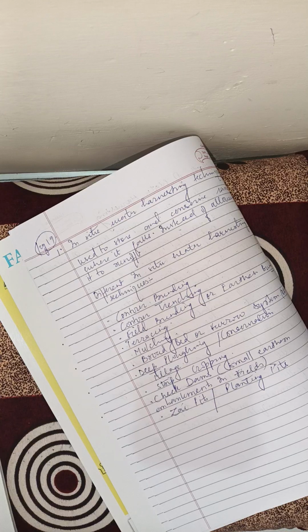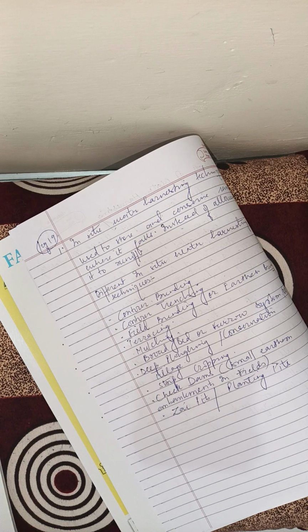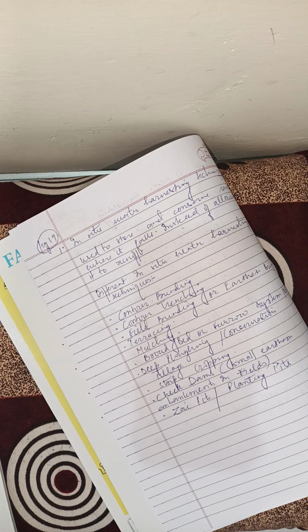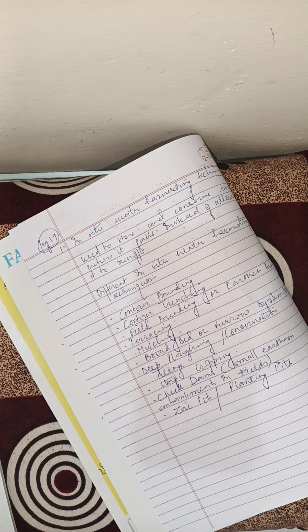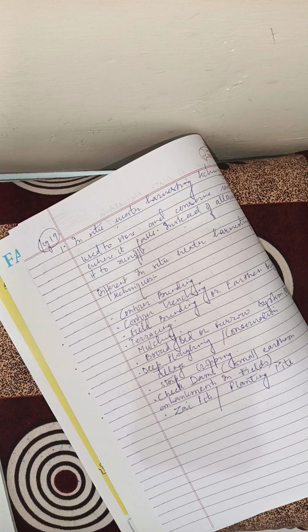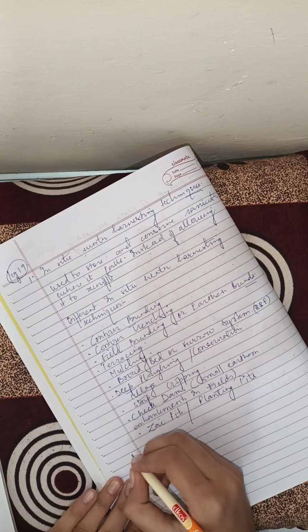What do you understand by indigenous traditional knowledge in respect of water harvesting? Indigenous traditional knowledge.